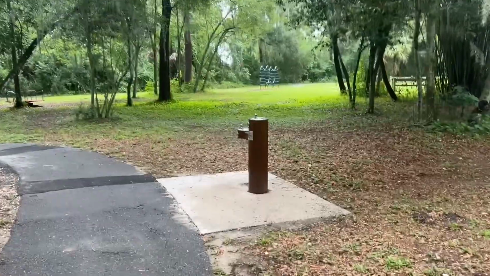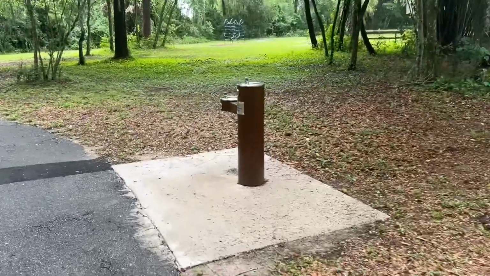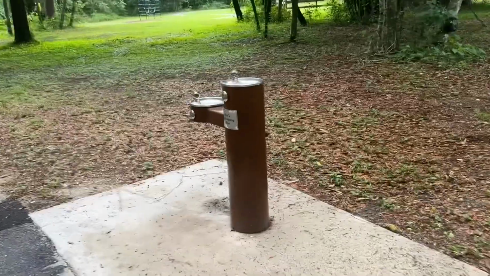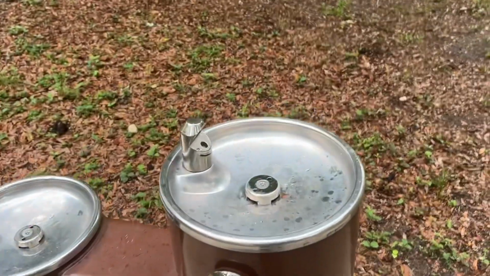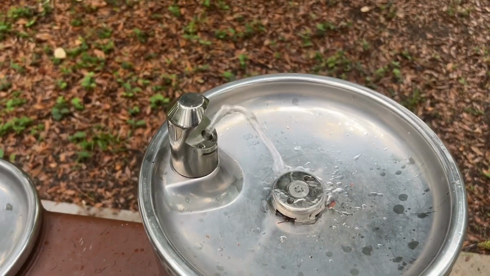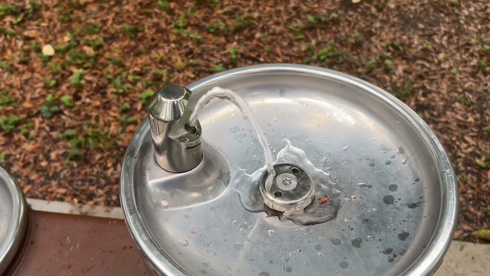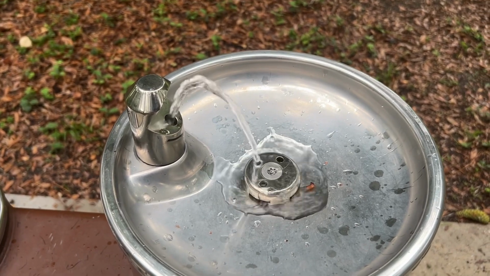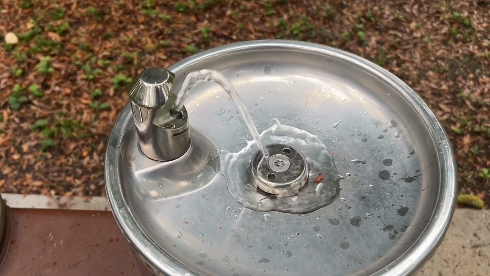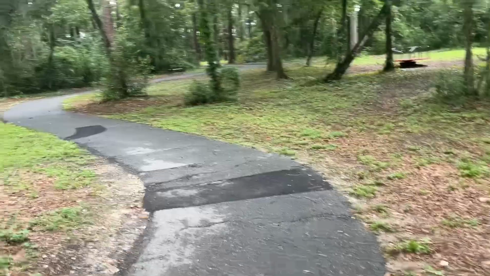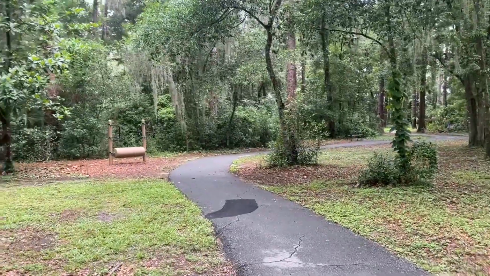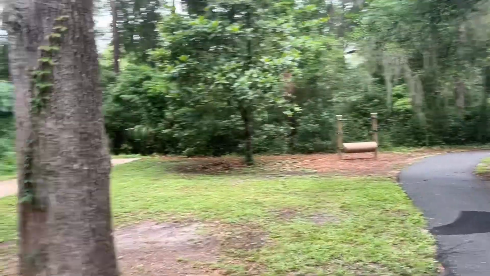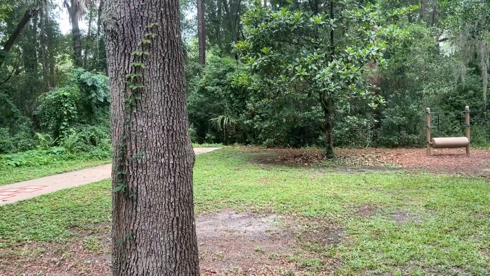Let's see if we can get the water fountain. Now that would be a challenge, wouldn't it? See if we can paint the water and the water fountain. There you go. That's a reference photo. Sure, why not? And then this, the curvy trail. The tree in the foreground.